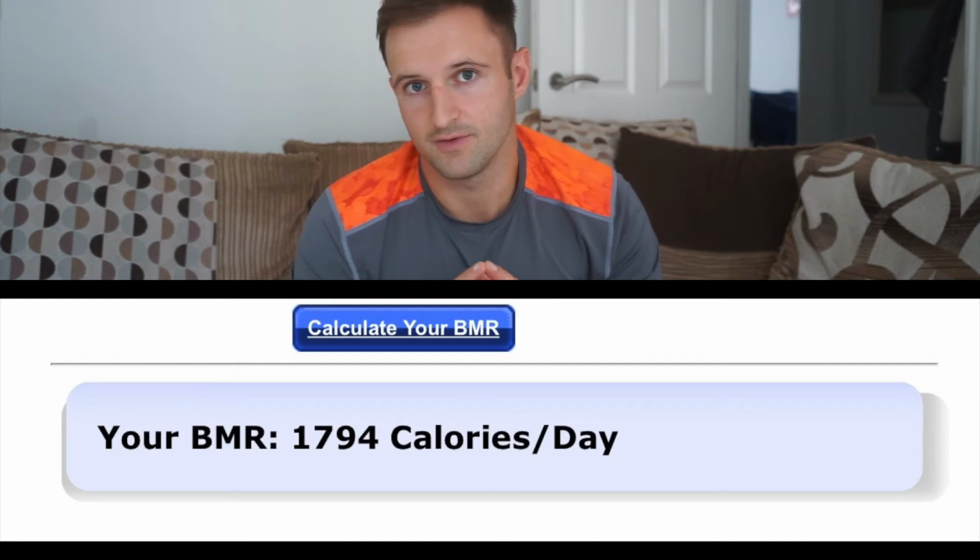Once you've filled out that box on the BMR calculator, the basal metabolic rate calculator, it will give you a number that is a rough estimate of how many calories you will burn through the day without doing any activity, or if you were just to lay down in bed all day. So that is your first starting point there.